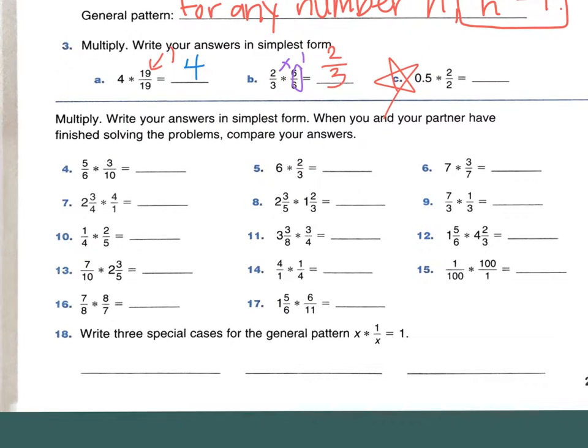Looking down here, you're going to be doing the same thing, multiplying and then writing in simplest form. When you and your partner have finished solving the problems, compare your answers. We aren't working with a partner, so you are just going to solve them and write in simplest form. Now for this, we aren't going to see some of these patterns, but you will see some other things. You'll pick up on some other things.